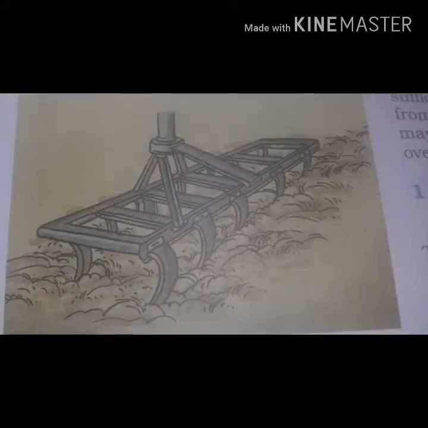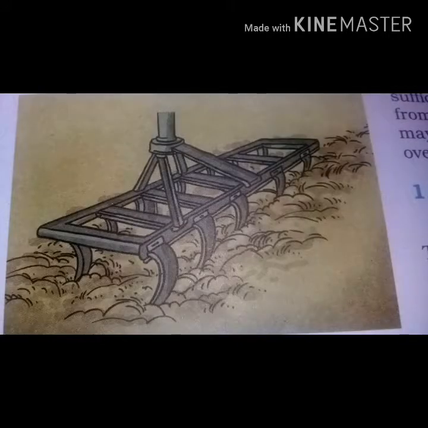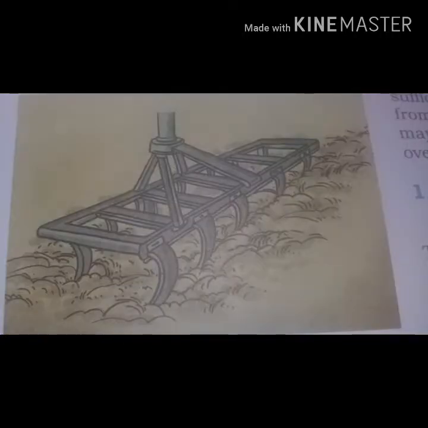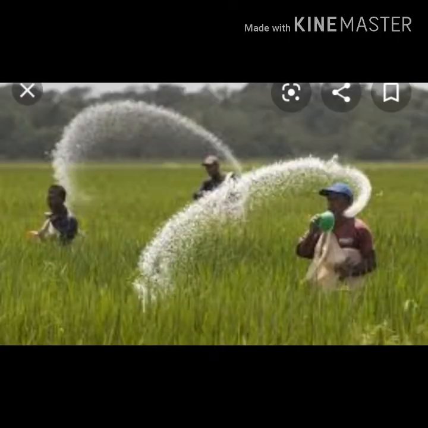Seed drill. Nowadays, the seed drill is used for sowing with the help of tractors. This sows the seeds uniformly at equal distance and depth. It ensures that seeds get covered by soil after sowing. This protects seeds from being eaten by birds. Sowing by using a seed drill saves time. Adding manure and fertilizer. The substances which are added to the soil in the form of nutrients for the healthy growth of plants are called manure and fertilizer.